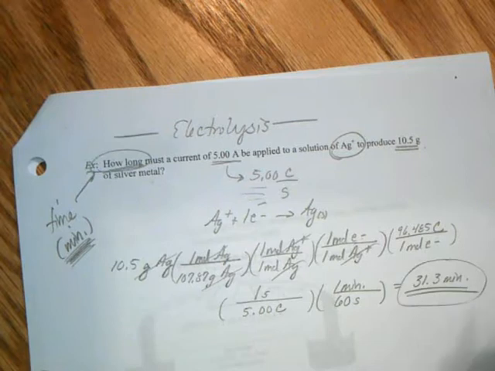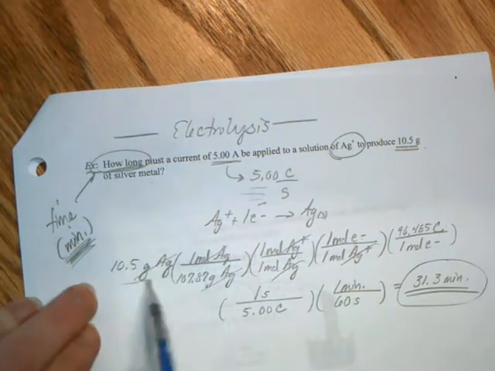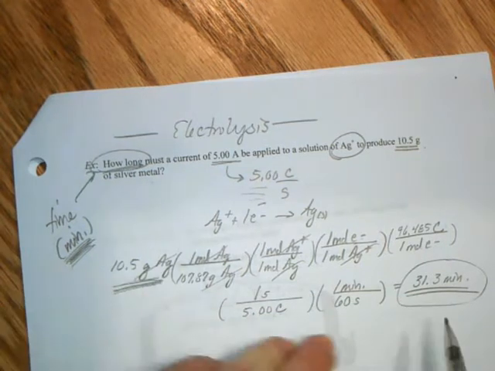So the other type of manipulation that we might see, given amps and getting time, we're going to start with the mass that we're shooting for, where the previous example ended with mass, started with time and amps.